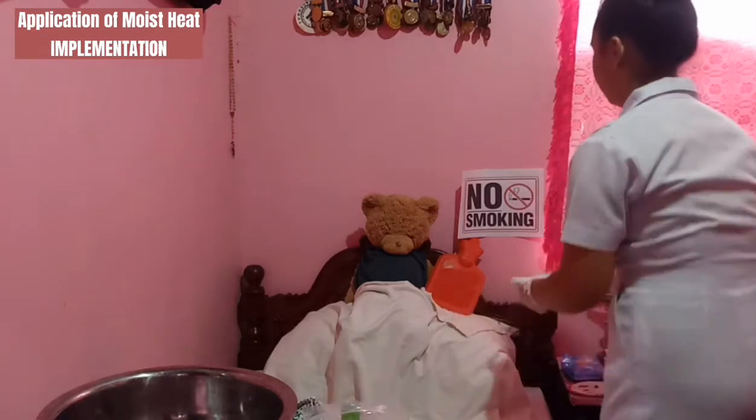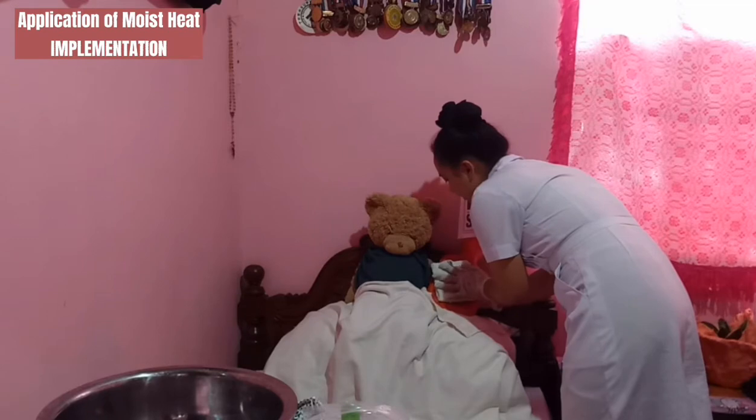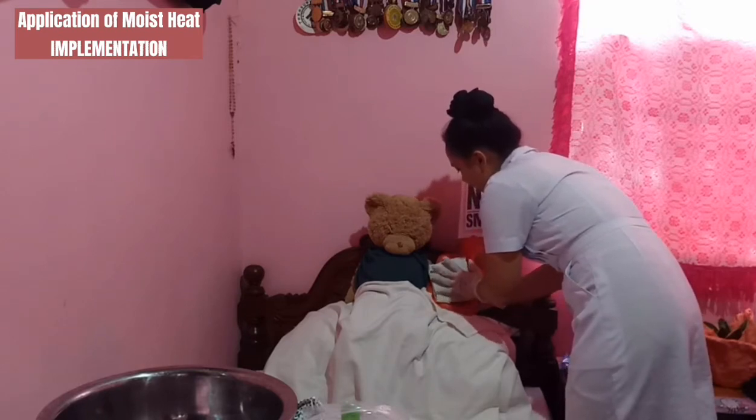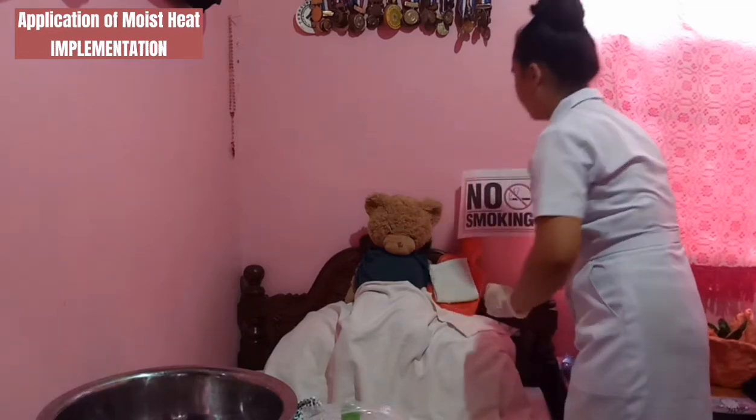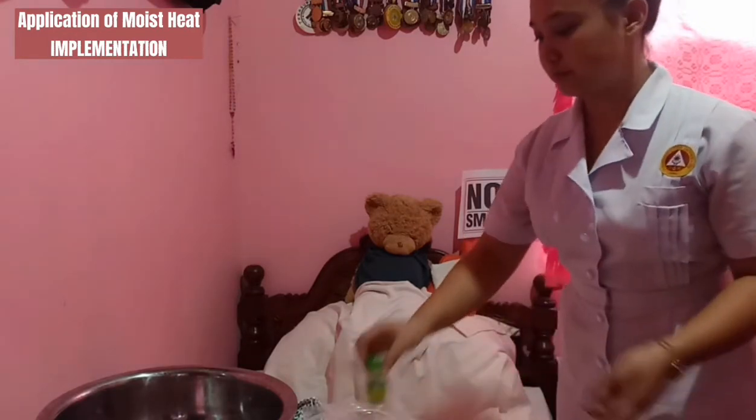And then after that, you can cover the moist compress with a dry sterile dressing and bath towel. And also you can pin or tie it in place. So, sir, I'm going to put this another one. Is it okay? You can still tolerate the temperature, sir? Okay, sir, thank you. And then after that, you can dispose of or remove your gloves. So, dispose of it. And you need to do proper hand hygiene. So you can wash your hands or use alcohol.